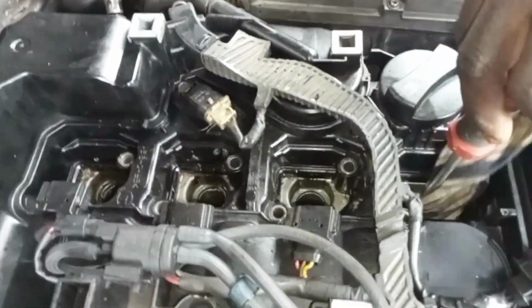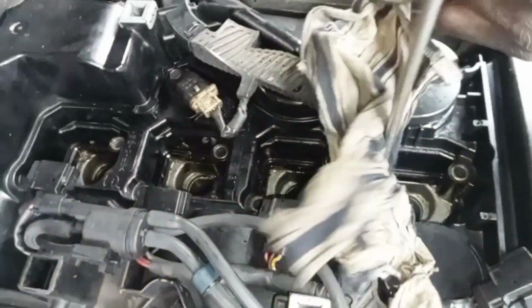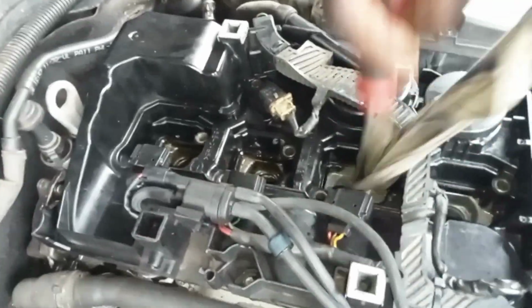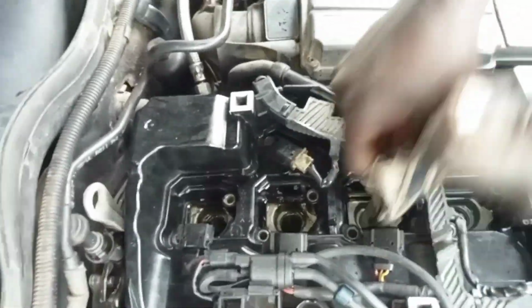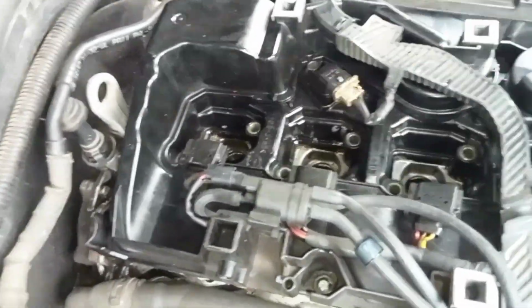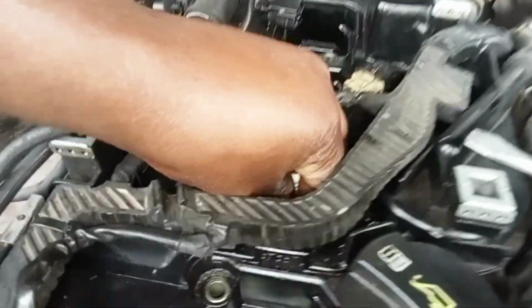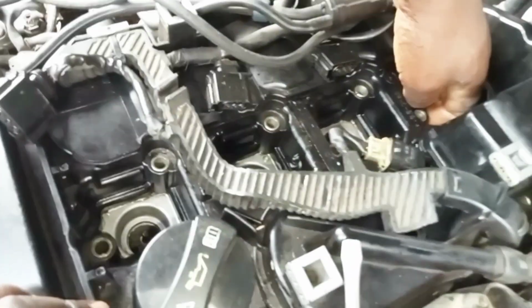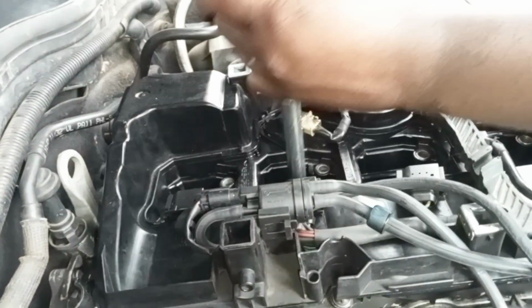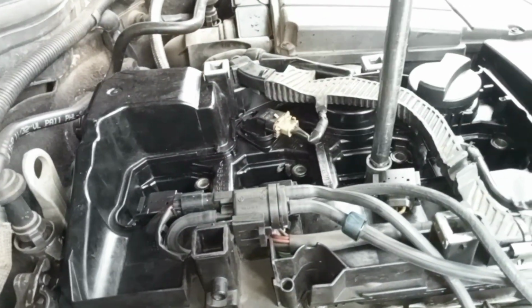After that, I'm going to clean all those combustion chambers. See, this is to make sure all the spark plugs are dry, like that. Then fit number 4 spark plugs, and make sure all those spark plugs are tight.